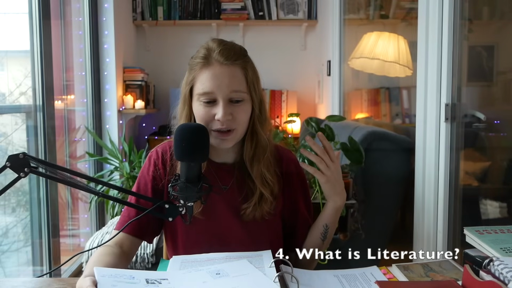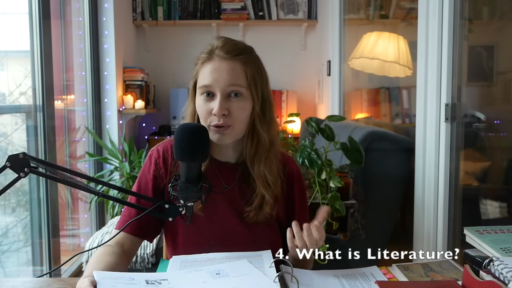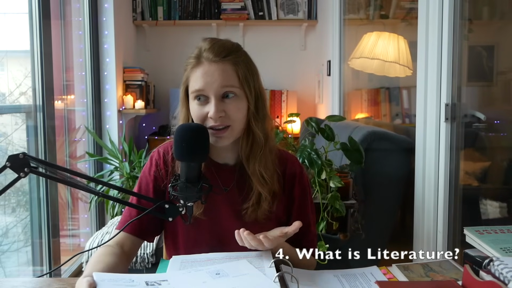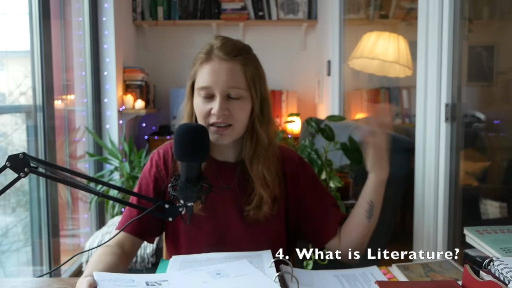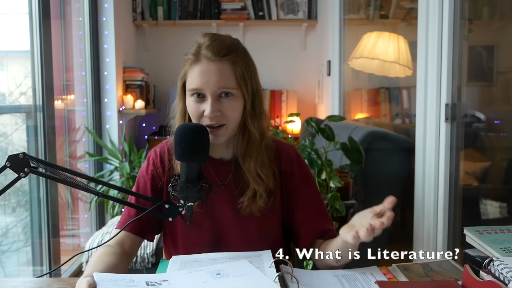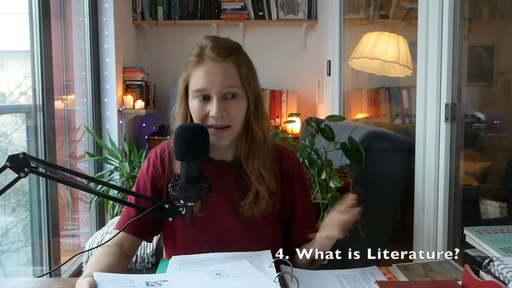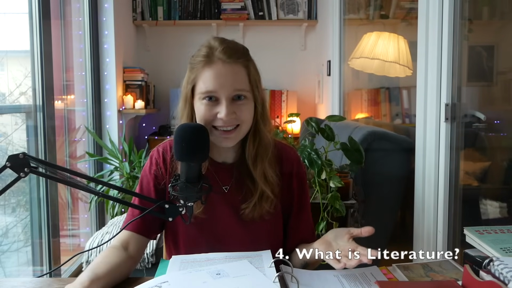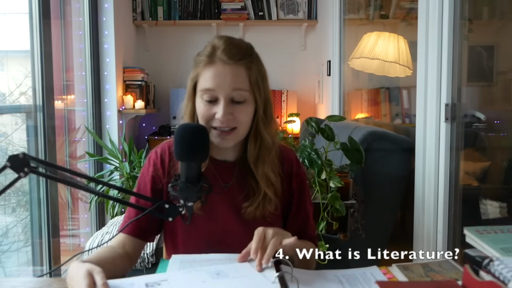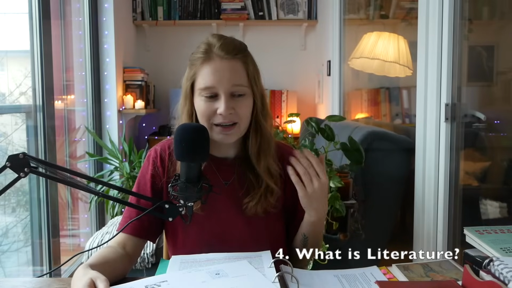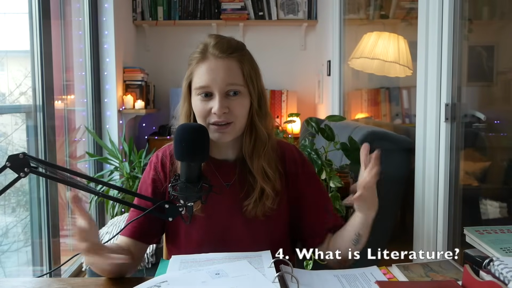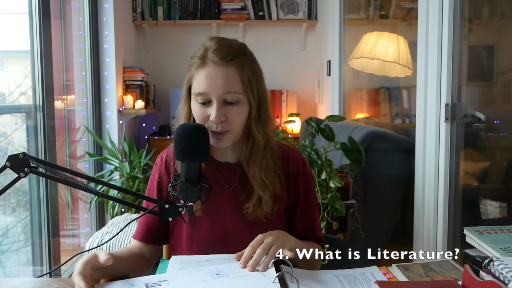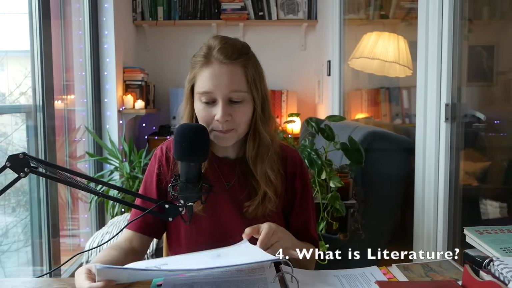And if we think about it, we all probably have a different definition of what literature is to us, or what we think that literature is in the world out there. And again, there's no such thing as consensus on that. There are just attempts to kind of frame that category in a way that works for a lot of people.